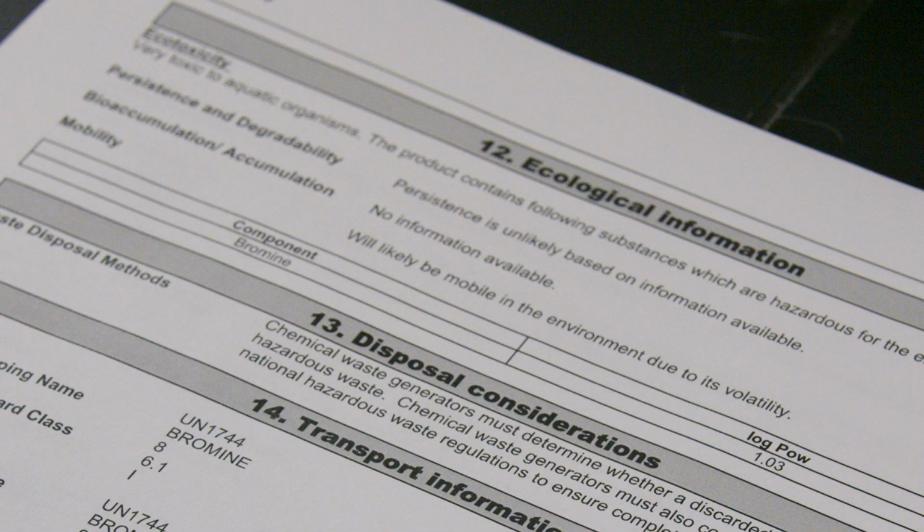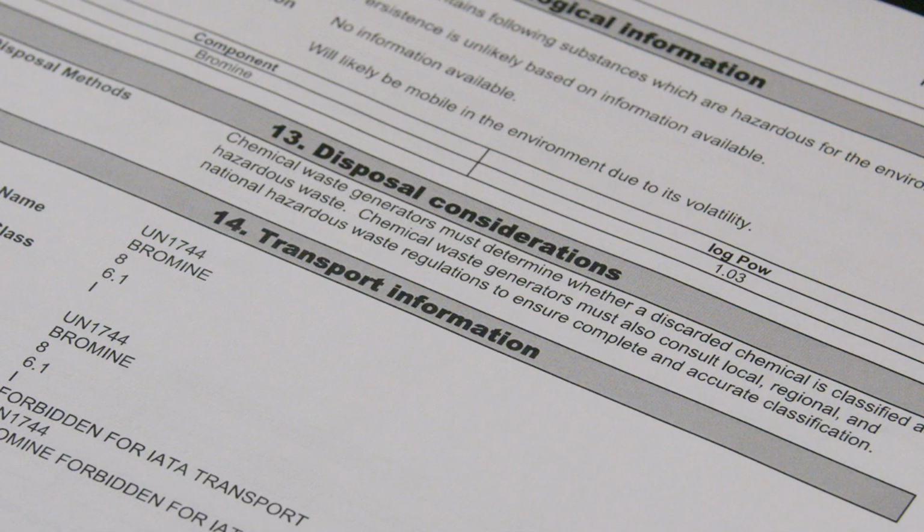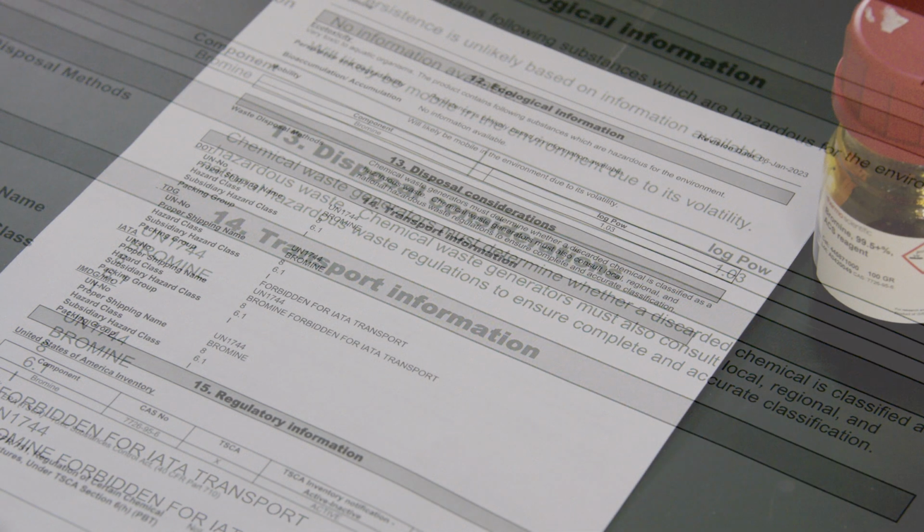Section 12, Ecological information, tells you about the impact of the chemical on the environment. It's like learning the chemical's ecological footprint. Section 13, Disposal considerations, guides you on how to properly dispose of the chemical and its packaging. It's all about being environmentally responsible.